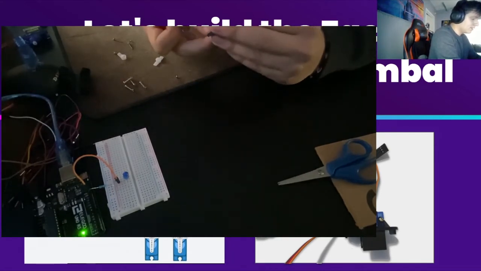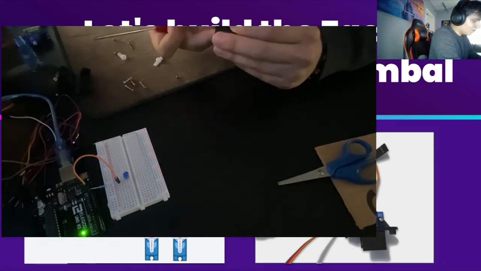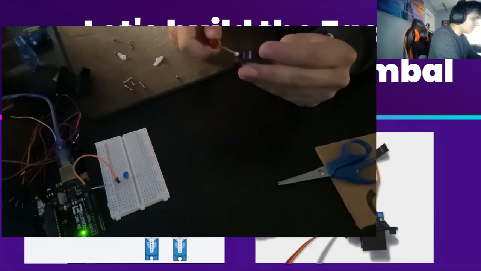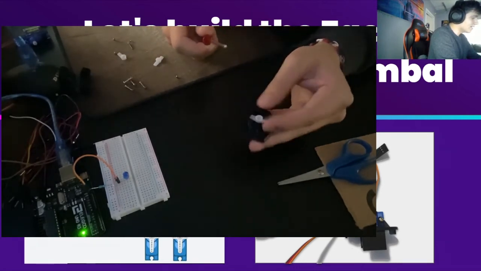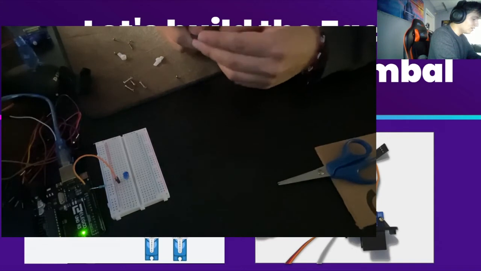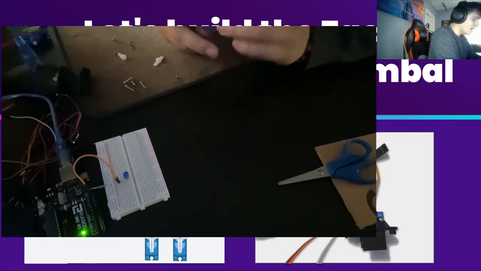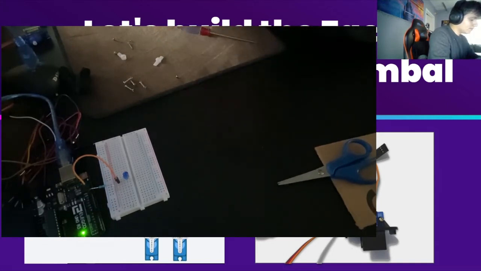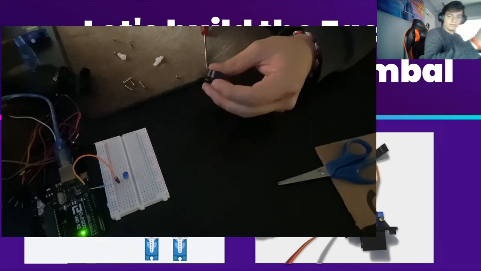Okay, perfect. It seems like I got it through the second hole instead, but in reality it doesn't matter as long as you get it secured in there. That's all that really has to happen. Okay. So now that we have that there, we're going to go ahead and put the servo.